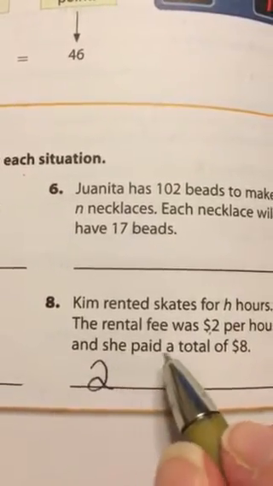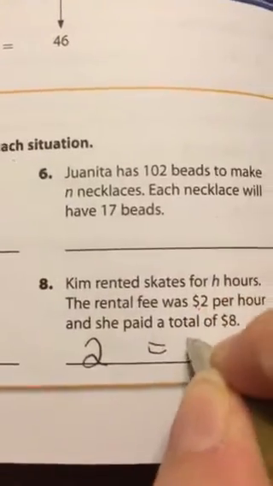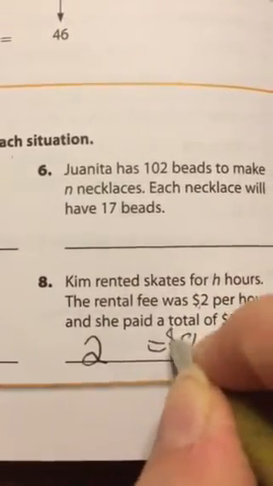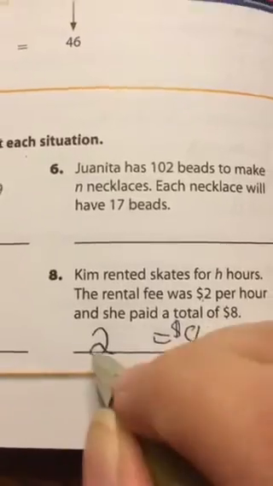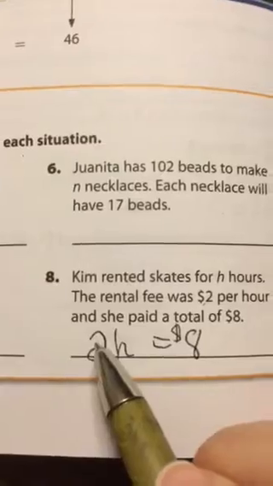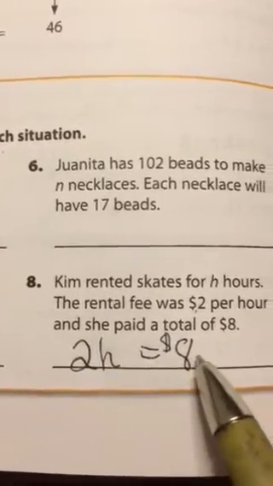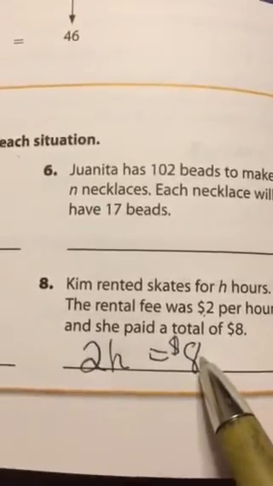And she paid a total. Now remember, our total is our equal sign here. So let's say H represents how many hours. If I take 2 and multiply it by how many hours she skated, I would get a total.